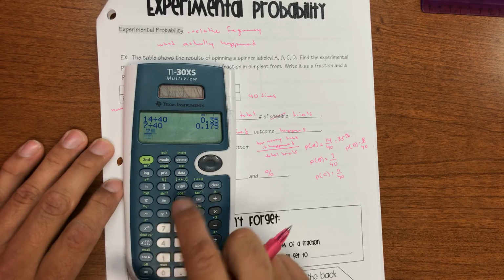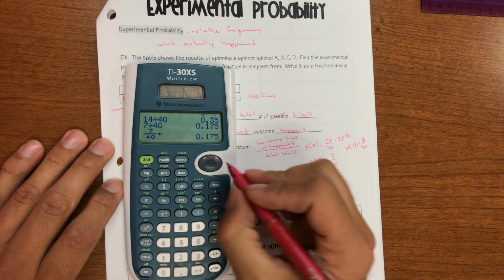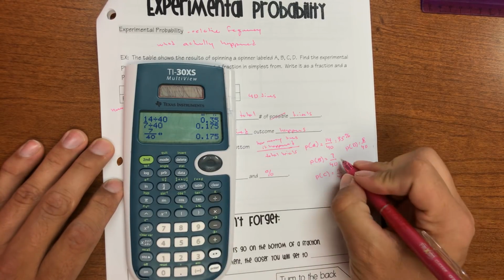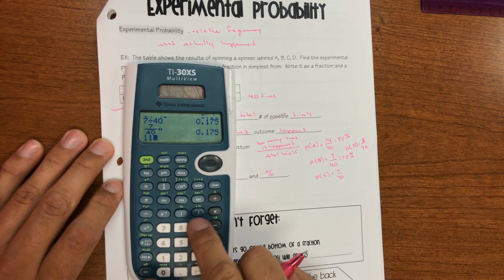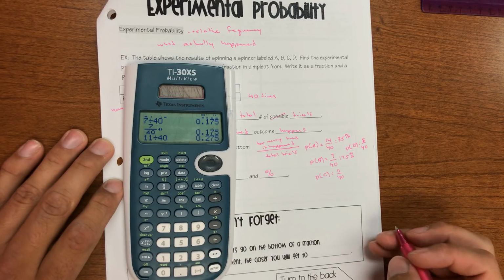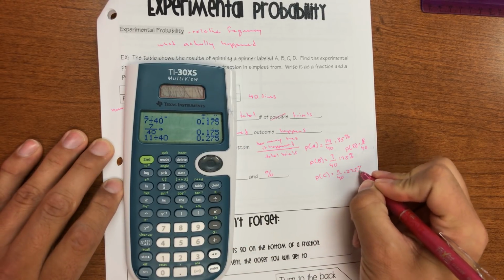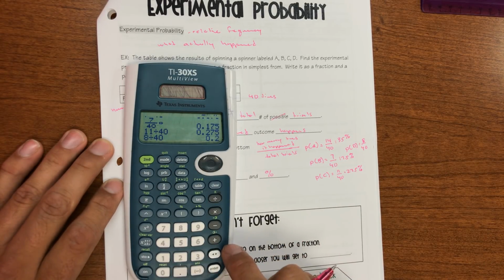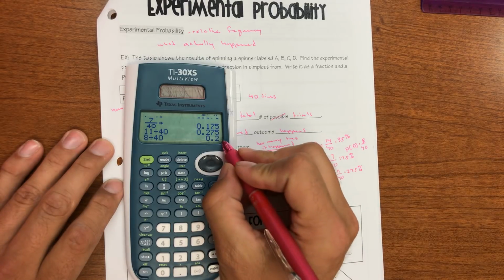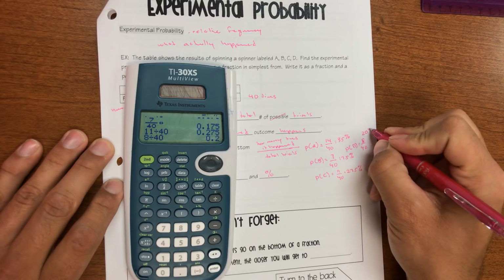Okay, 7 over 40, 7 divided by 40 is 0.175, or you can do the fraction, 7 on top, 40 on bottom, best friend button it, and you get 0.175. Move the decimal 2 places, and you get 17.5%. 11 out of 40, 11 divided by 40, 0.275. Move the decimal 2 places, 27.5%. And 8 out of 40, 8 divided by 40 is 0.2. And I know there's not a 0, but we have to move the decimal 2 places, so that becomes 20%.